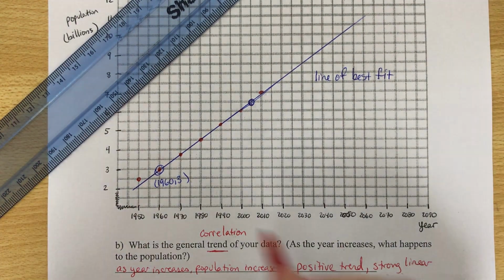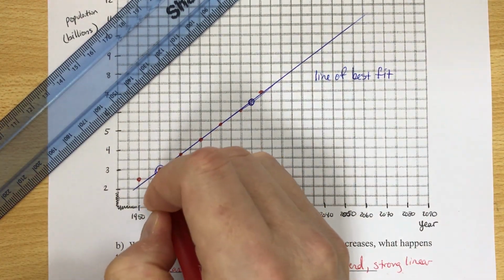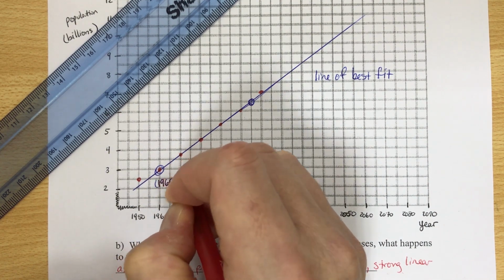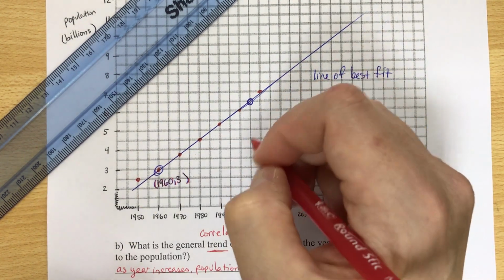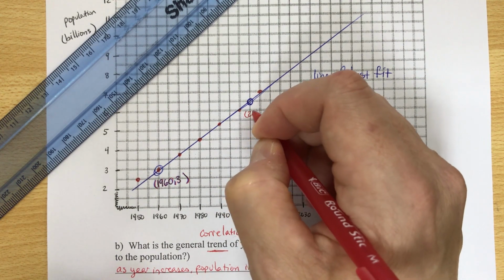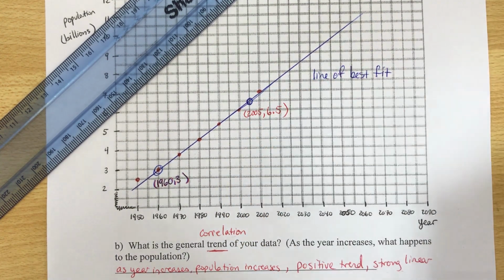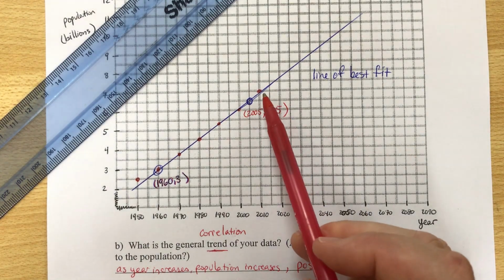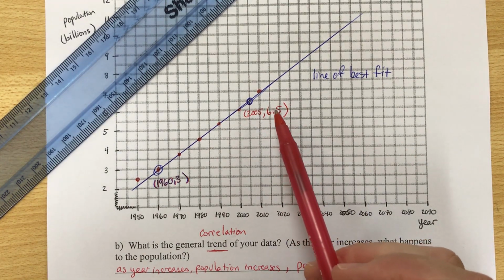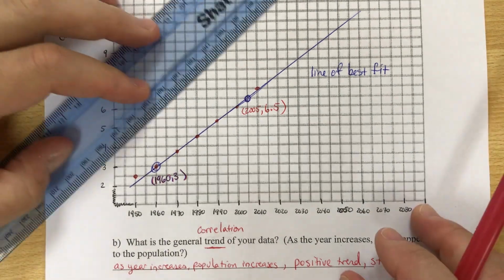Let me write that in red, that'll stand out a little bit better. 1960, 3. And I did 2005, 6.5. If I had done 2010, 7, that would probably look pretty good as well. So here's my line of best fit.